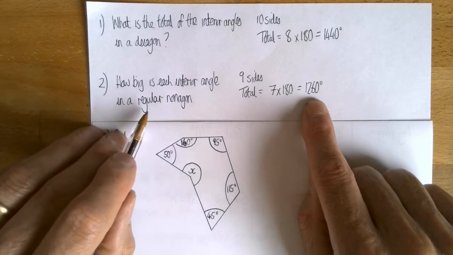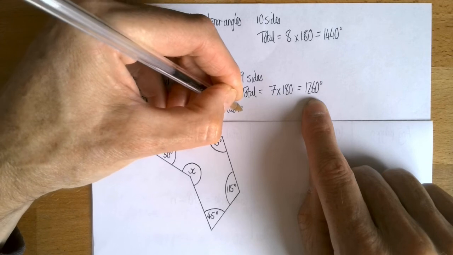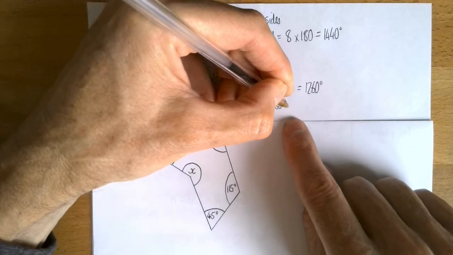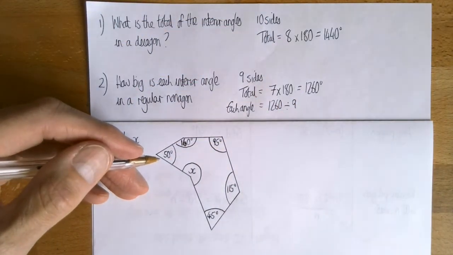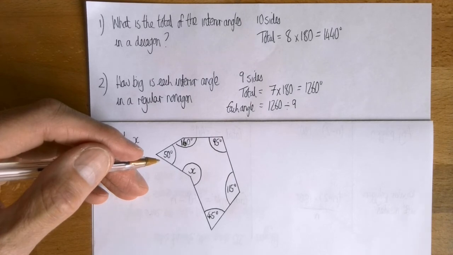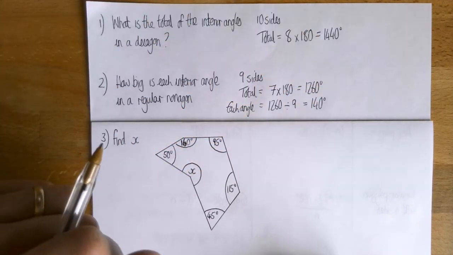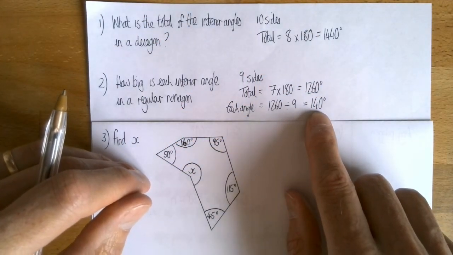But this is a regular nonagon, so they're all going to be the same. So all I need to do to work out the size of each angle is take that total and divide it by 9, because a nonagon, 9 sides, it'll have 9 interior angles. So 1,260 divided by 9, it's 140. So that means in a regular nonagon, every angle inside the shape is going to be 140.